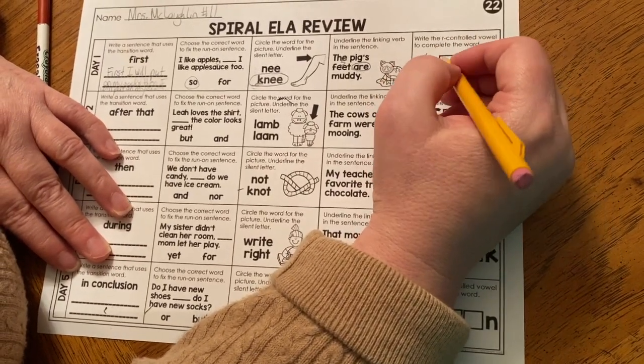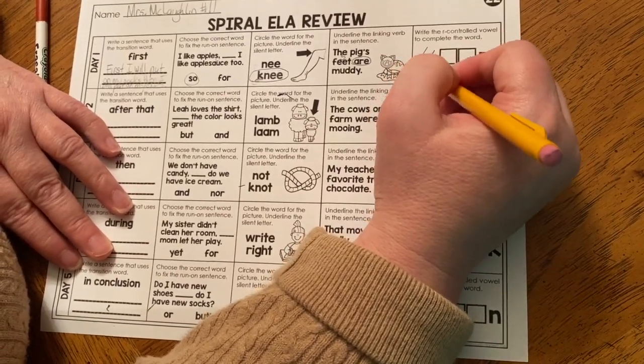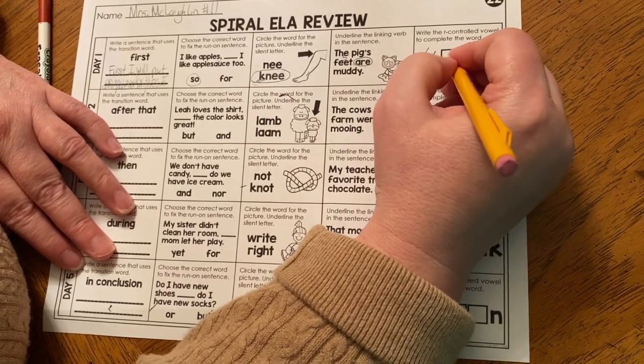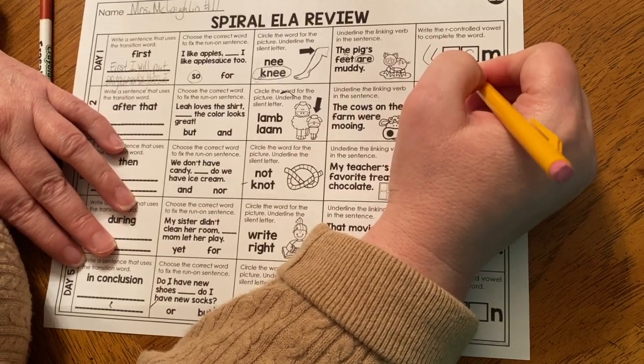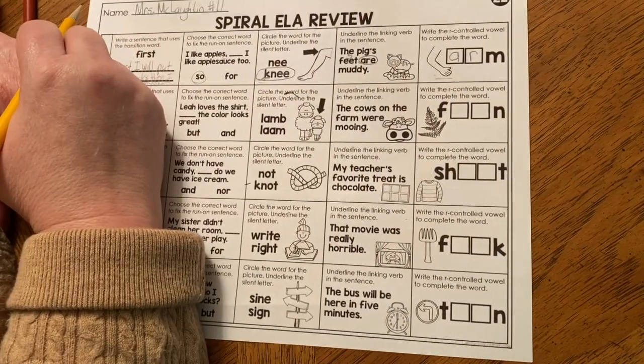Write the R-controlled vowel to complete the word. Well, this is a picture of an arm. And those are one of the words, A-R-M, arm.